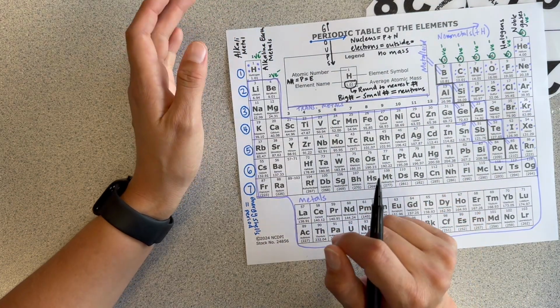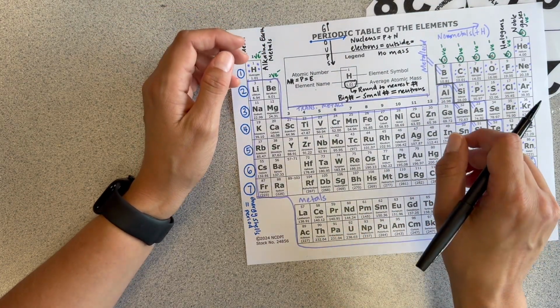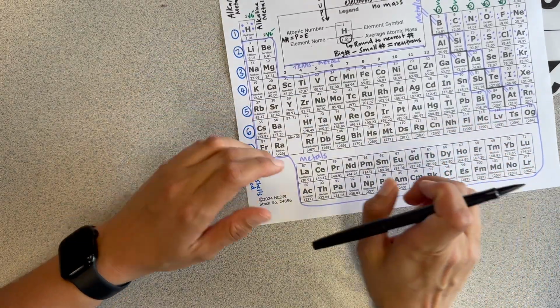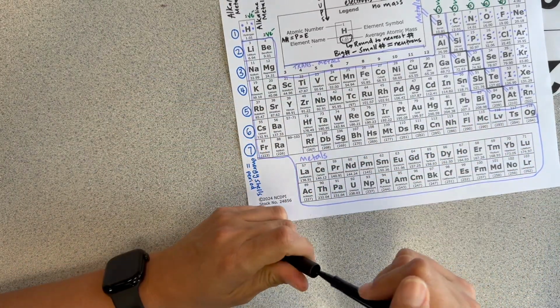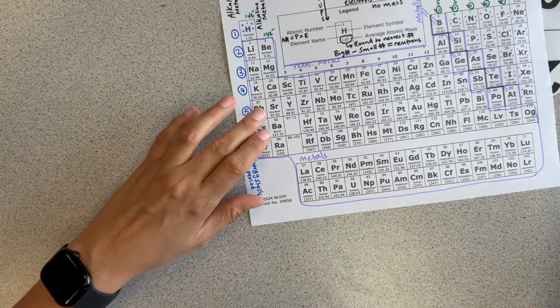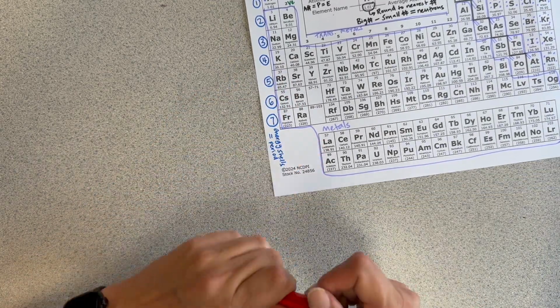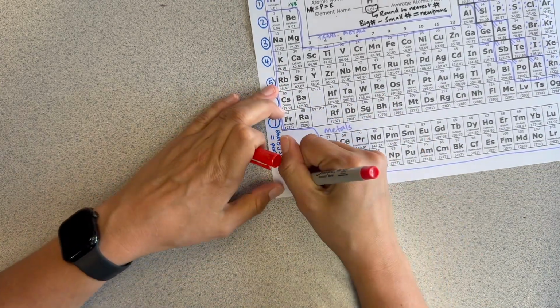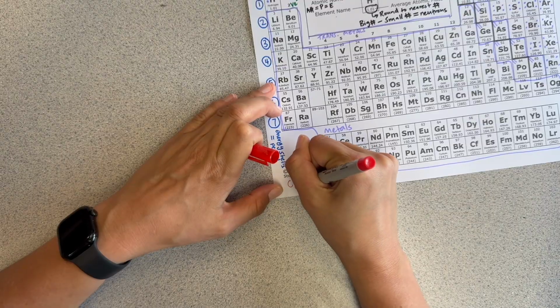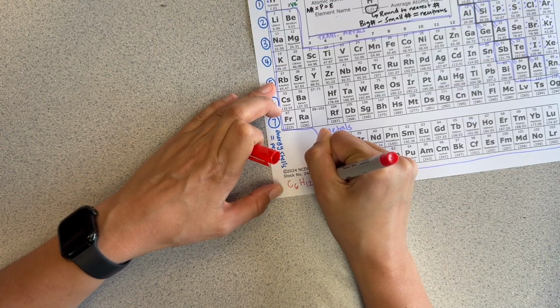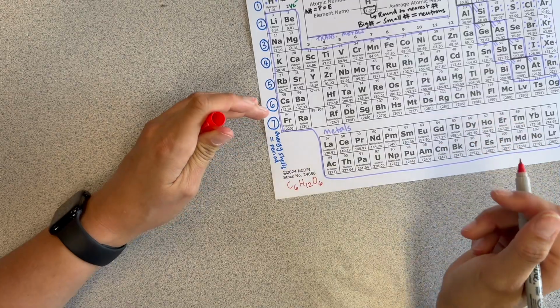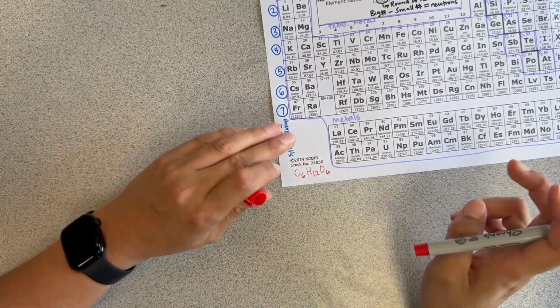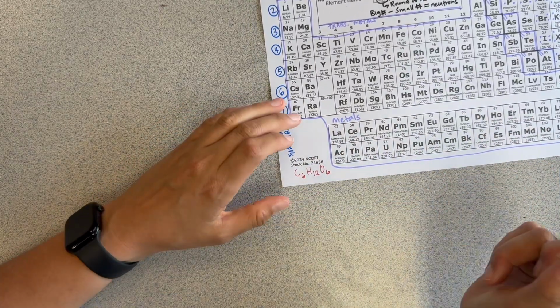All right, so next up, we're gonna look at our example molecule. So our example molecule is C6H12O6. So I'm gonna write that out down here in the bottom corner. C6H12O6. So this is going to help us to count atoms when we get to our balanced chemical equations and stuff like that.